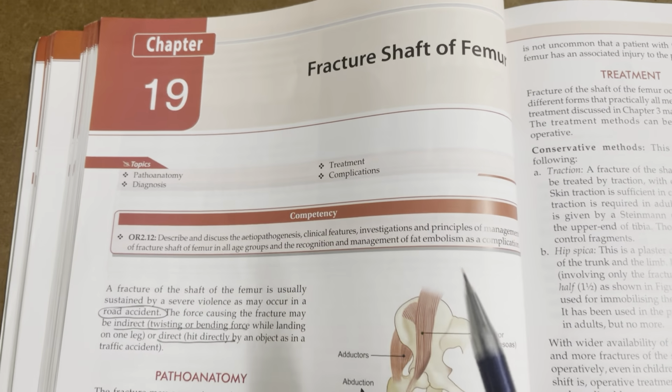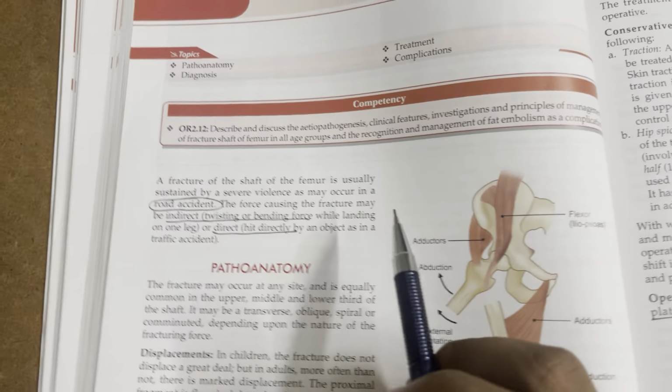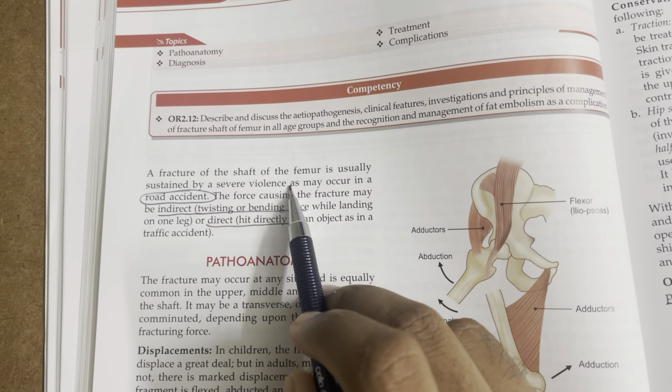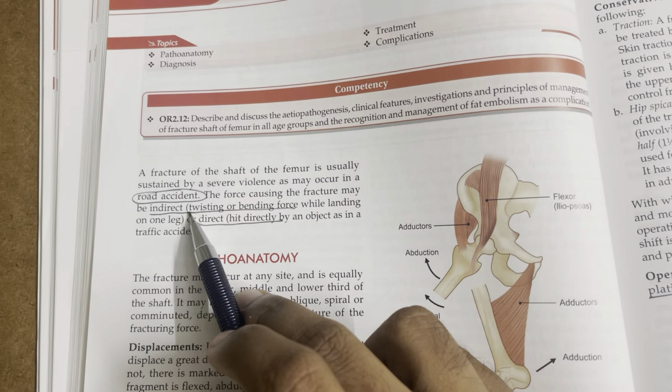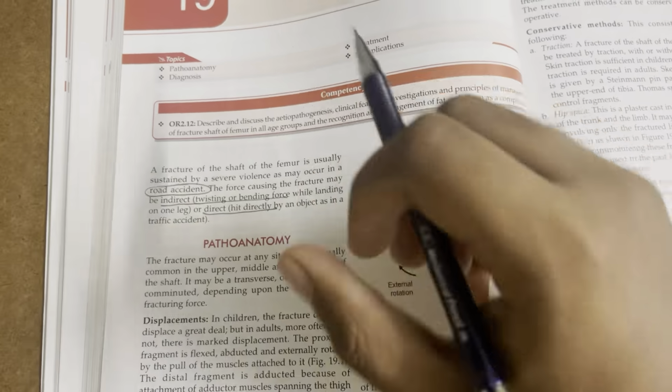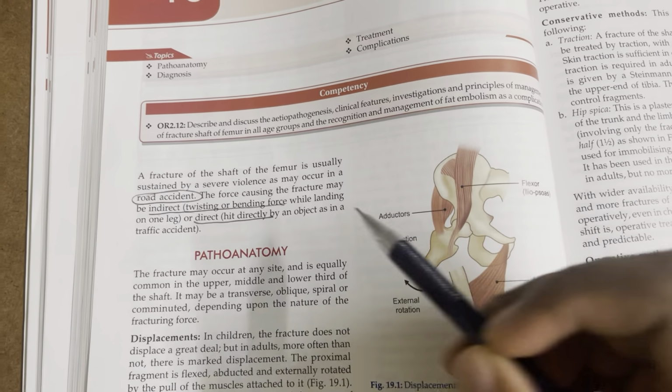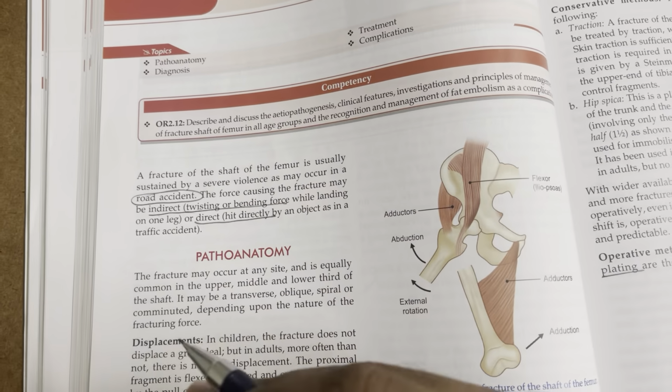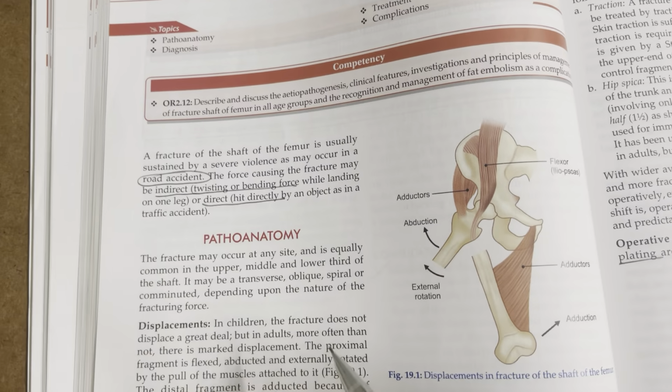In this chapter, we'll be discussing fracture shaft of the femur. So it is usually sustained by severe violence. Okay, so the force can be indirect, such as a twisting or a bending force while landing on one leg, or a direct force, such as a hit directly by an object, such as in a road traffic accident.